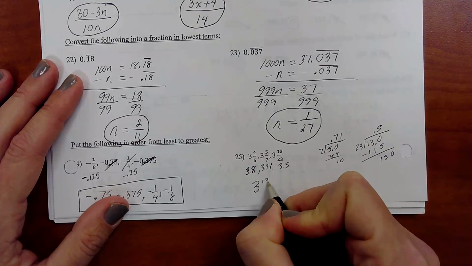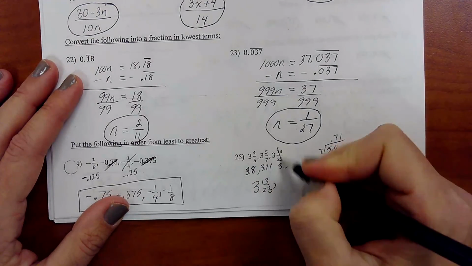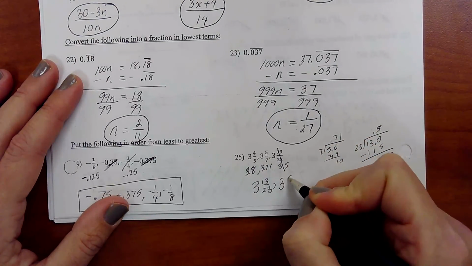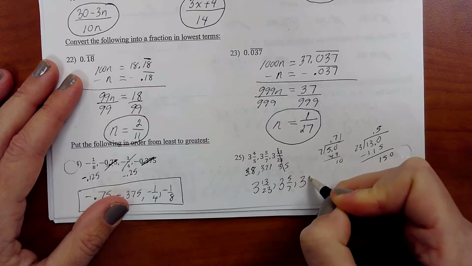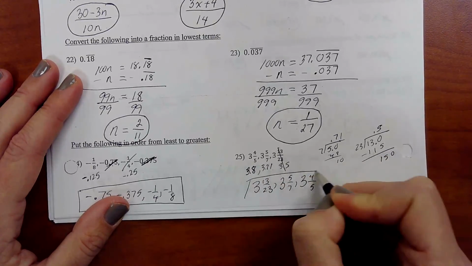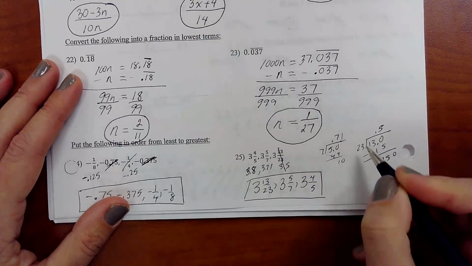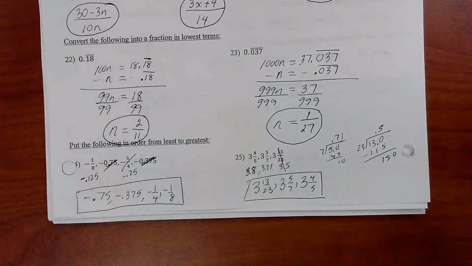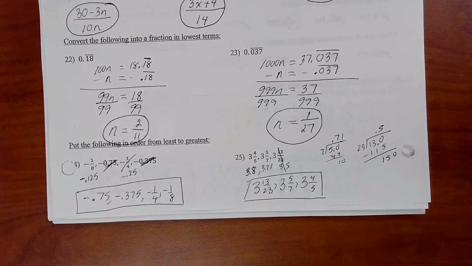So 3 and 13/23 is first. Then the 3 and 5/7, and then the 3 and 4/5. Notice I did not guess. I didn't keep going. I just did enough to be sure that I was correct. All right? Good job, guys.